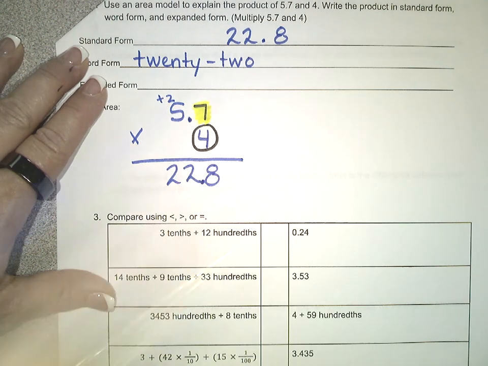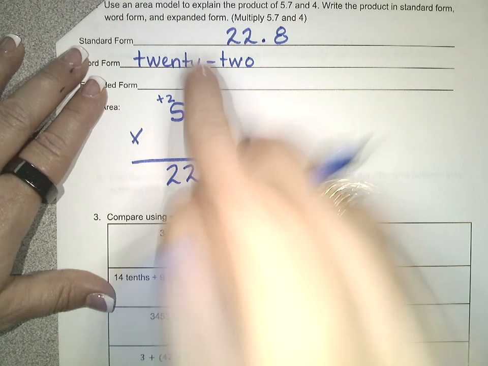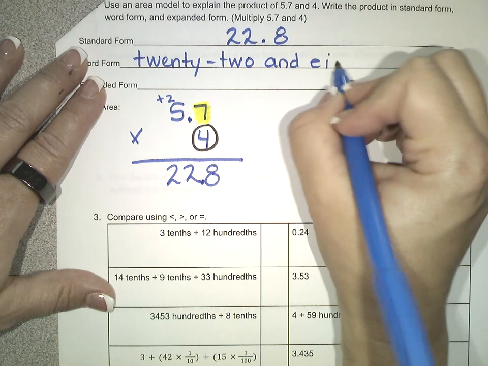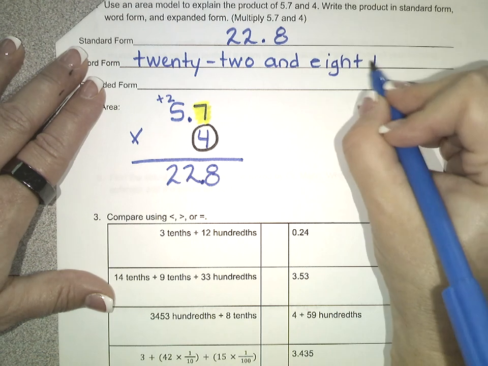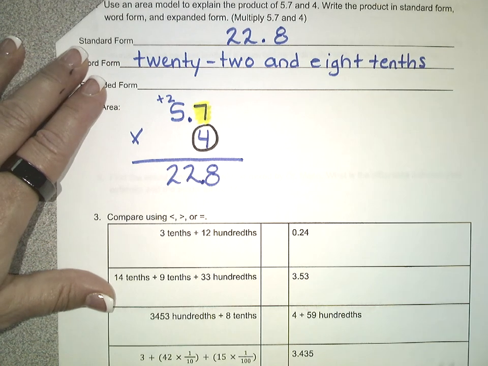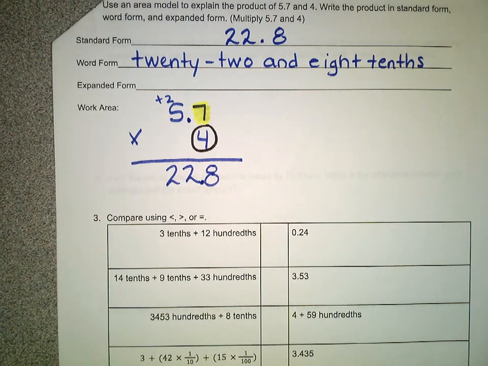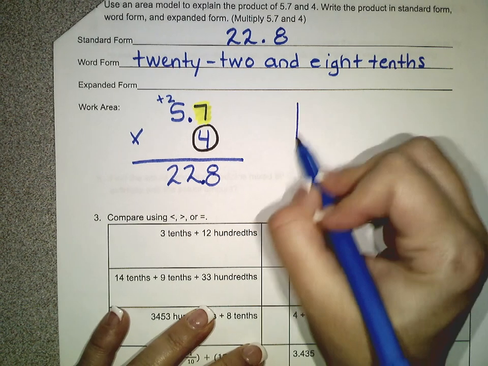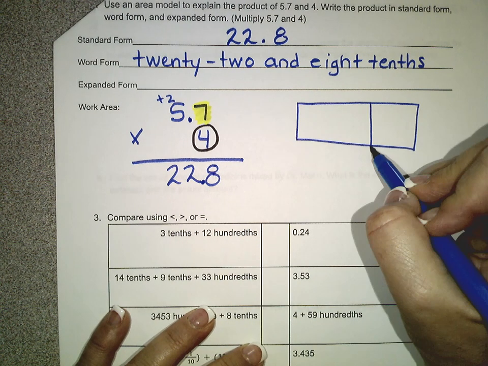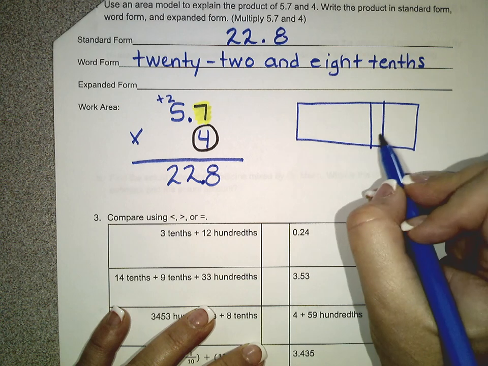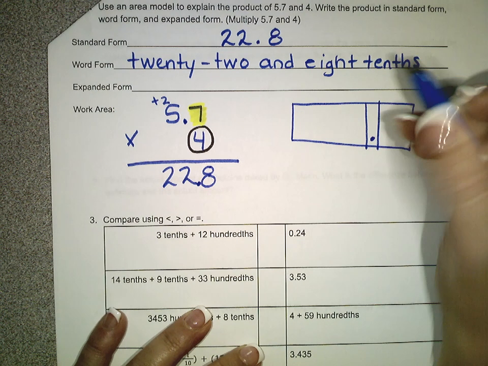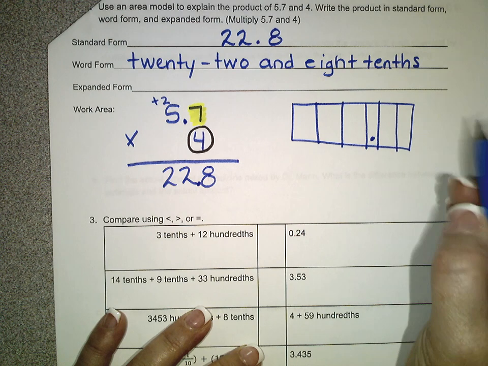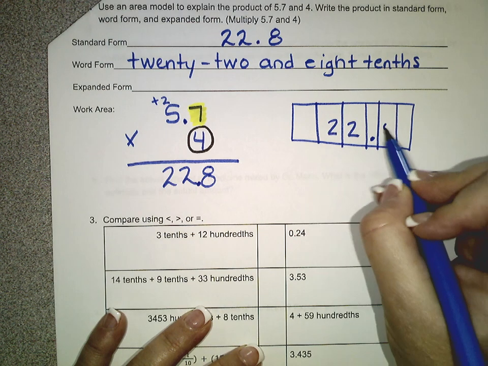Remember, 22 is a two-digit number, therefore we need the hyphen. And represents our decimal point, 8. And then you need your last name of tenths. And then our expanded form, we know we do the value using our place value chart. So if I'm looking at a place value chart, I'll just draw one real quick. Okay, we got 22 and 8/10.